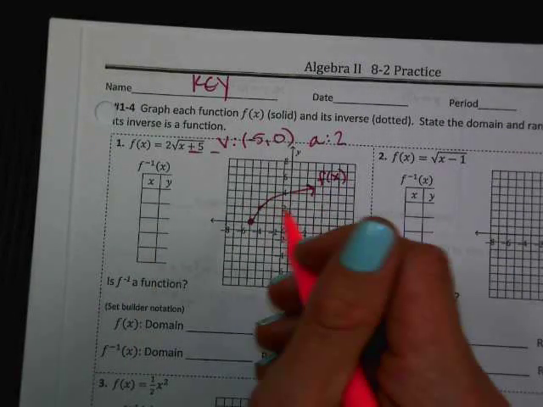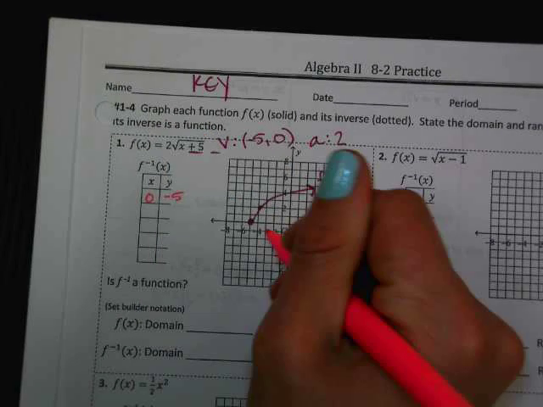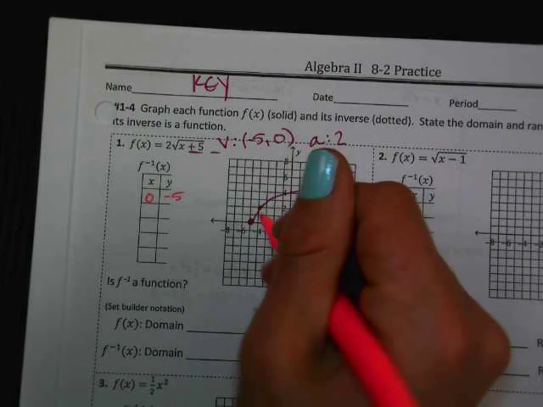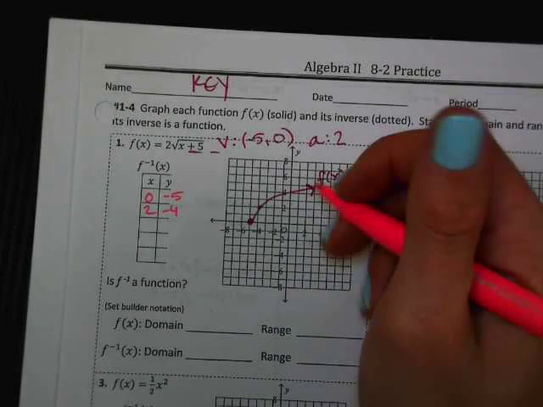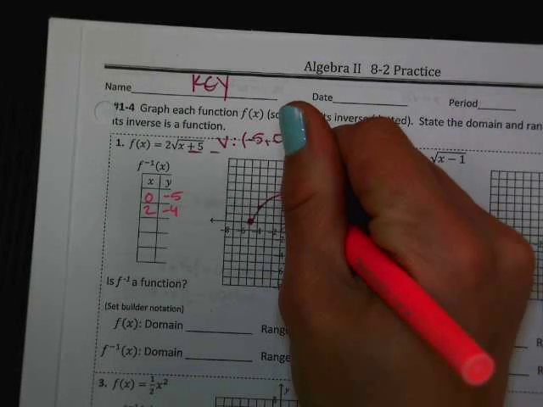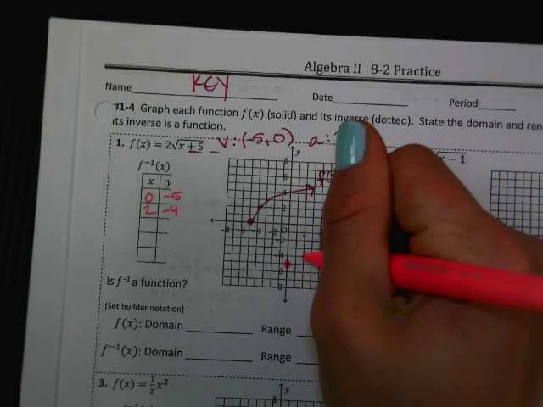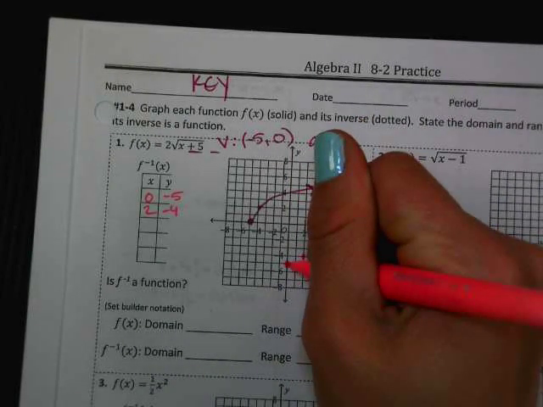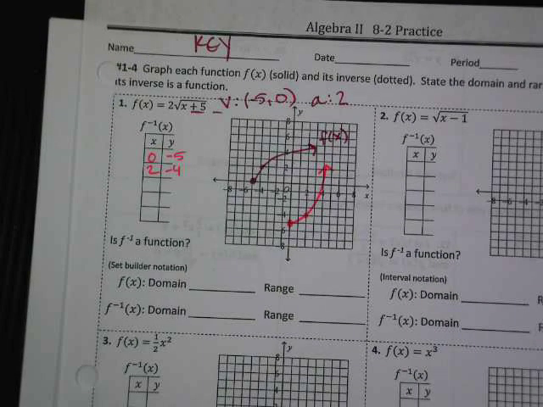For the inverse, we're going to reverse these points. So instead of it being negative 5, 0, it's 0, negative 5, and negative 4, 2. So 2, negative 4. So 0, negative 5, and 2, negative 4. So your inverse goes like that.